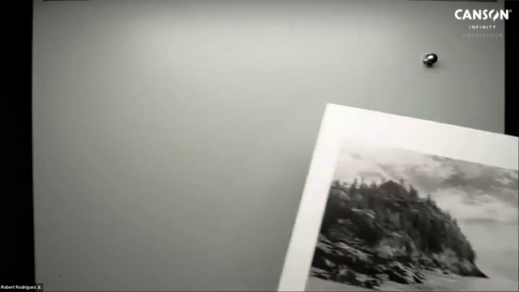Okay, so that's a rundown of matte papers. Now let me show you some images that I printed on non-matte papers to give you a sense of why I chose a non-matte paper.